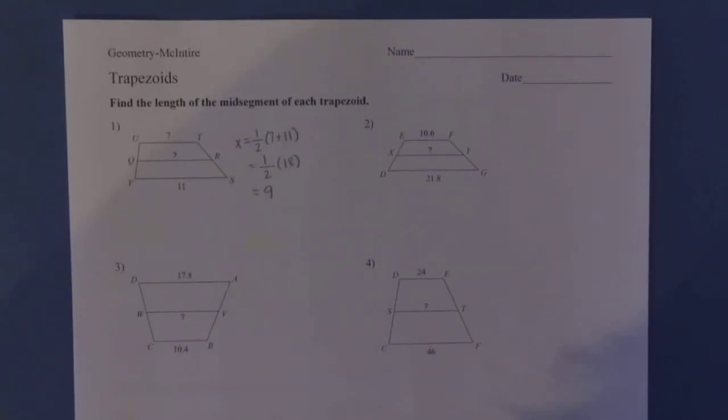Okay, so I'm going to cover a couple examples, going over finding the length of the midsegment of a trapezoid, and also just how to set up equations using the midsegment of a trapezoid.